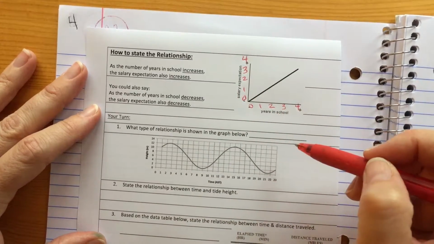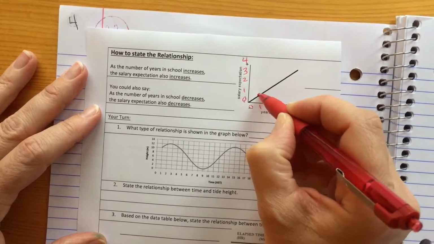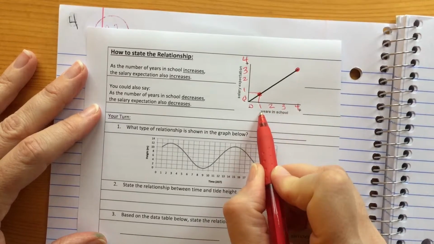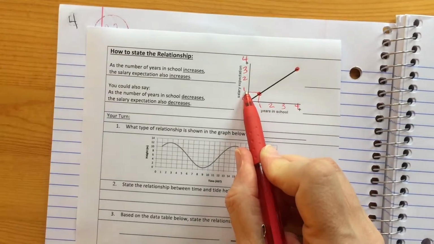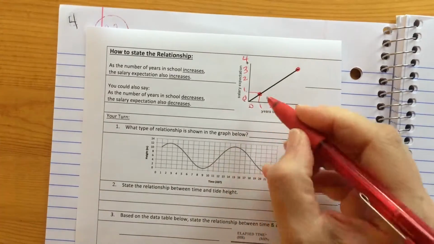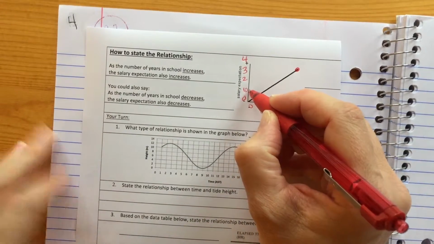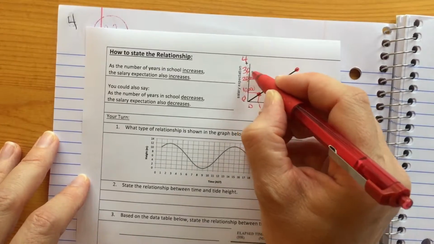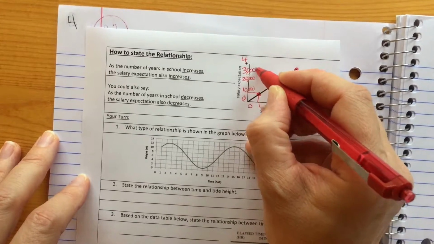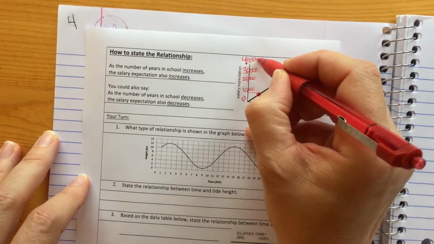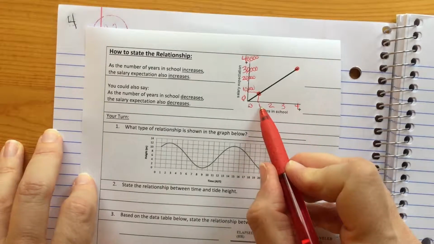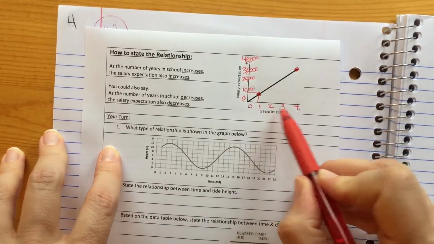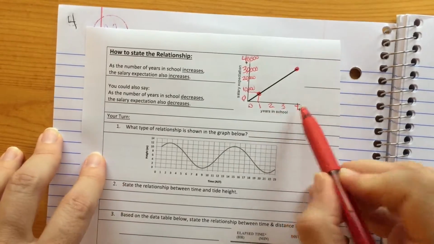So once you put numbers on the axis and then you choose a couple of points, you will see that at this point the number of years in school is 1 and my salary expectation is 1, whatever that could be. We could add a bunch of zeros and make it like $10,000 a year, right? If we added a bunch of zeros here, this could be $20,000 a year. If this was 3, we could add a bunch of zeros and make it $30,000, and this could be $40,000 a year, right? And so if you're in school for, let's say this is 1 year after high school, and this is 2 years after high school, and 3 years after high school, and 4 years after high school.